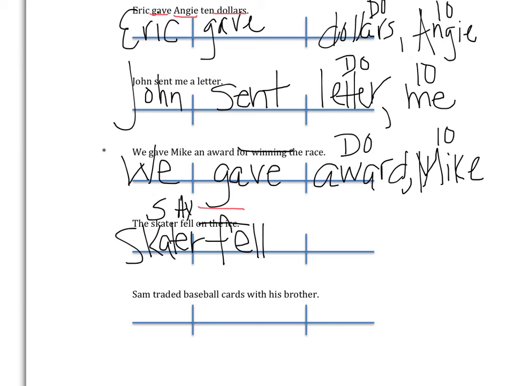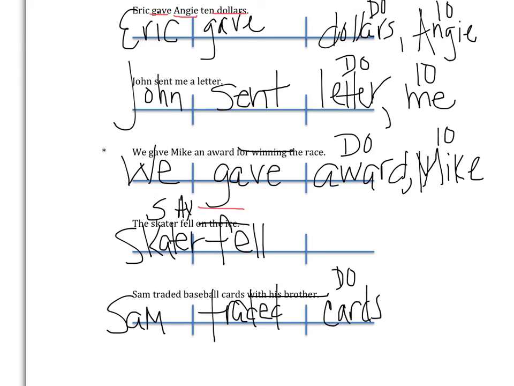Sam traded baseball cards with his brother. With his brother is the prepositional phrase. Traded is my action verb. Sam is the one who did the trading. Okay, let's find the direct object. What was traded? Baseball cards, or just cards, were traded. To whom were they traded? It doesn't say. There is no indirect object here. Remember, indirect objects, if they're there, would be before the direct object, and there just isn't one there. Baseball is just an adjective describing what kind of cards it is. So there's no indirect object. That's all there is. That's all you have.